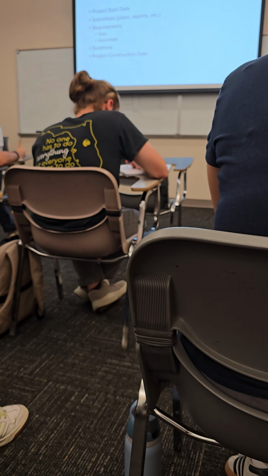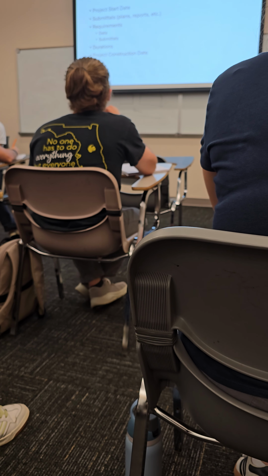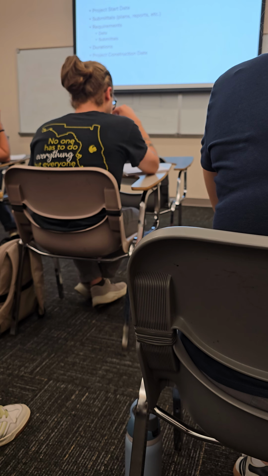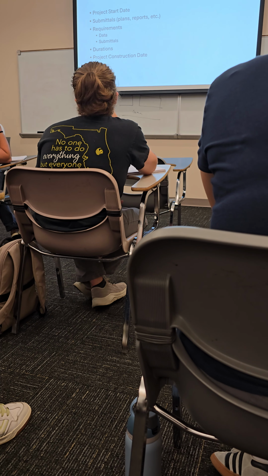The other thing is you're going to need to think about what's required in order to put these pieces and parts together. So, for example, you're going to need some kind of data, which we talked a little bit about. And then you're also going to need to consider durations. How long will it take you to collect this data? How long will it take you to prepare your permit submittal? How long will it take you to put together your construction plans? So that's kind of big picture, but those are the various pieces and parts that make the schedule.